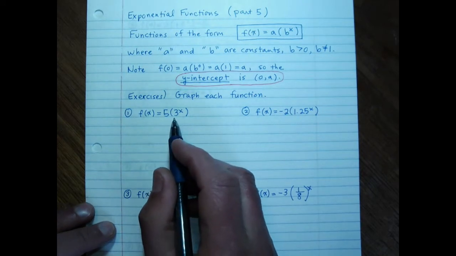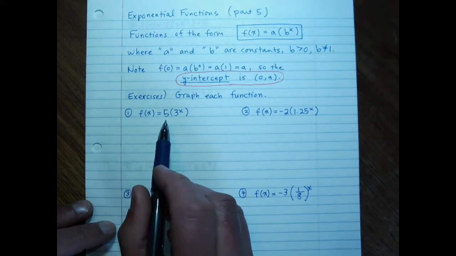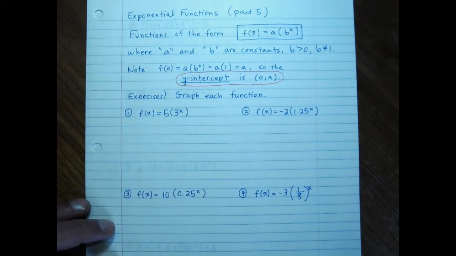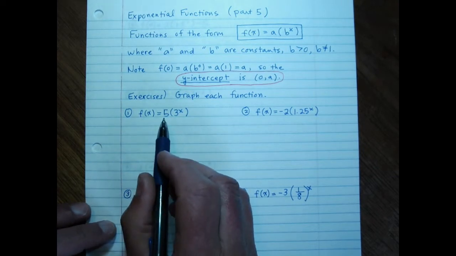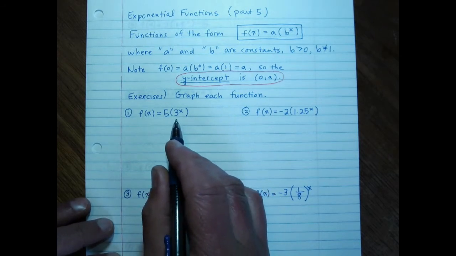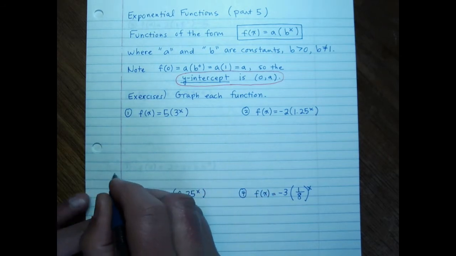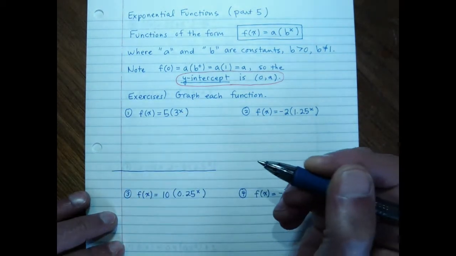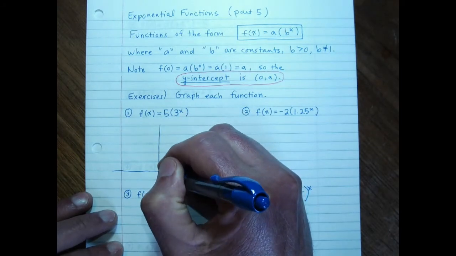Our first example is 5 times 3 to the x. This is actually the example I used in the introduction video where I didn't tell you right away what the function was. We just plotted some points. So we kind of already know what the shape is. But now we can see it's of that form, a times b to the x. The base is greater than 1. So really, it's the 3 more than anything that determines the shape of this graph.